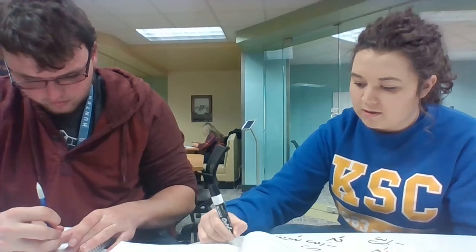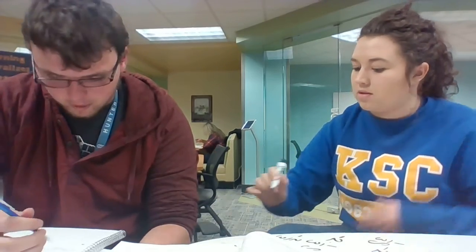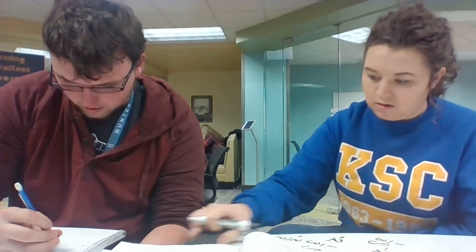So is it 2/3? Yep. When you multiply fractions, so this is 2 over 1 times 1 over 3, you just multiply straight across. So 2 times 1 is 2, 1 times 3 is 3. I remember that now. So then it's negative 2/3 x to the negative 3. You got it?